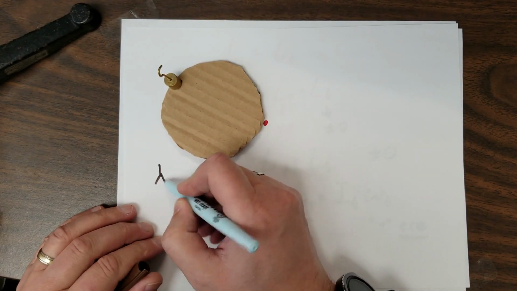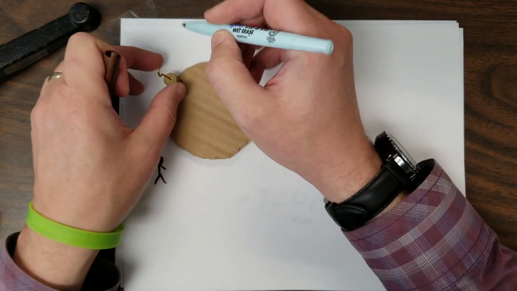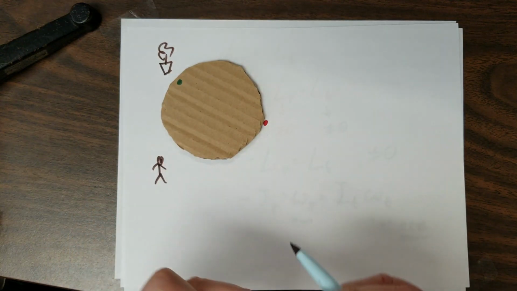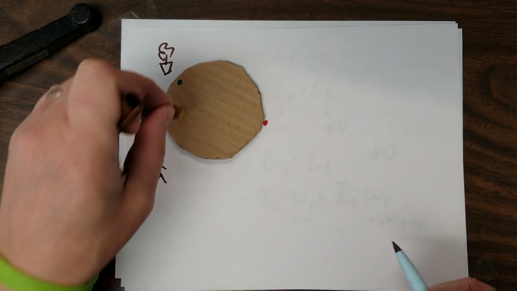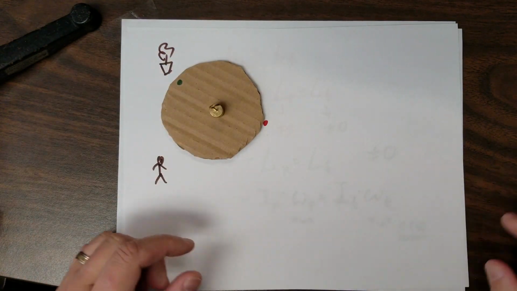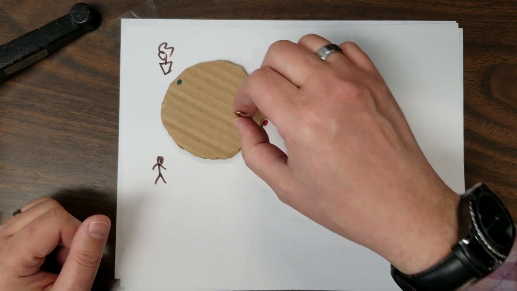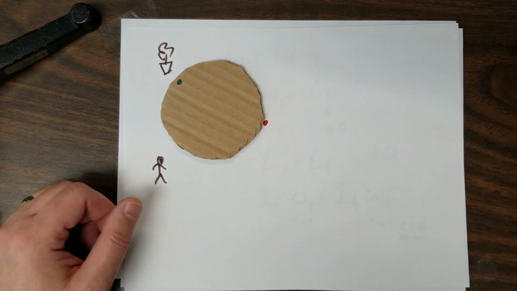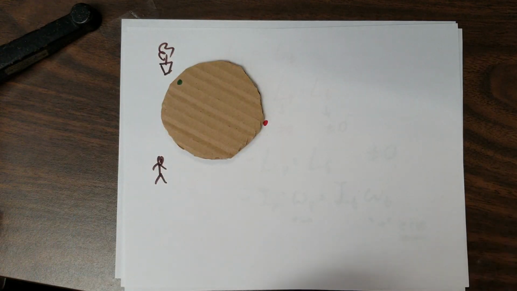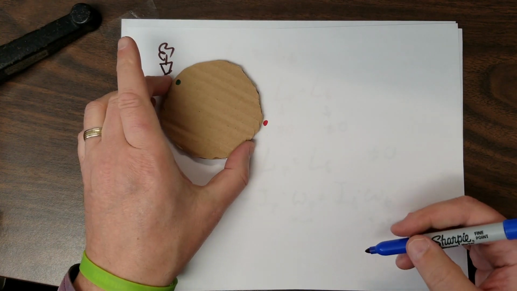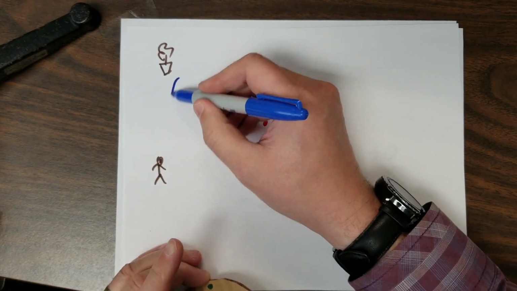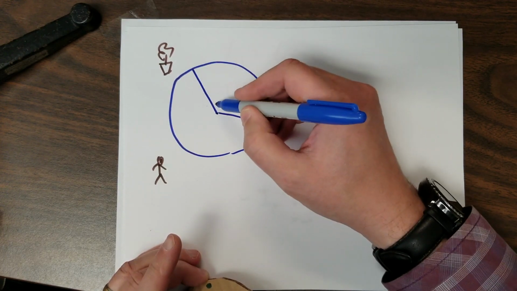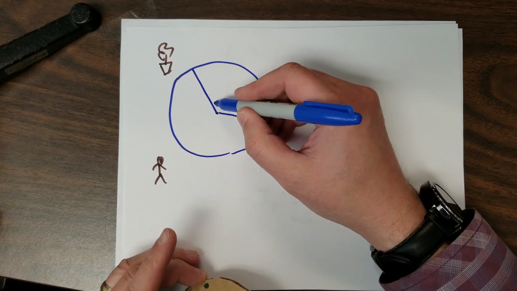So there is another observer. From the perspective of the room, from the perspective of the ground, the guy doesn't make the whole revolution. And what we need to calculate is this angle.